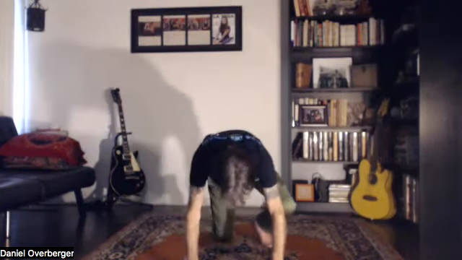Good. Hands in prayer straight forward. We're coming all the way up to the ceiling, core in, and then back down, hands in prayer straight forward. And then all the way up again, and back down, hands in prayer straight forward. And then all the way up again one more time, and then back down. And we're coming to hands and knees again.